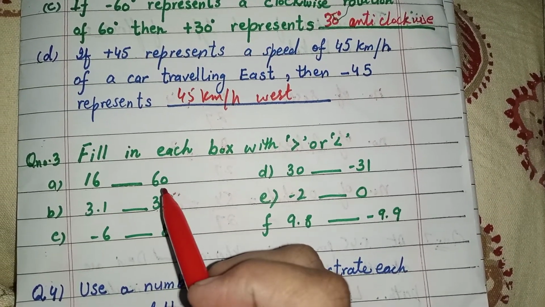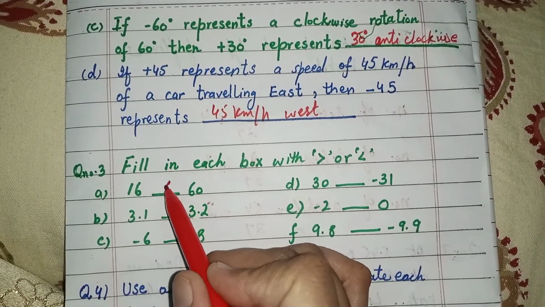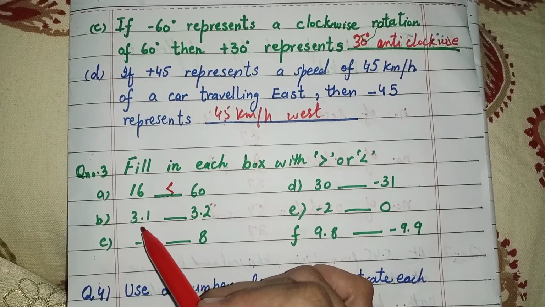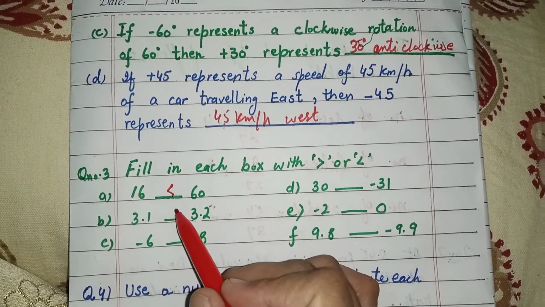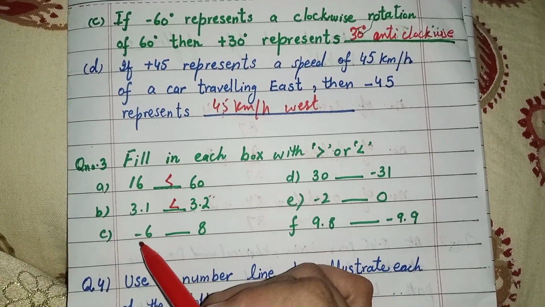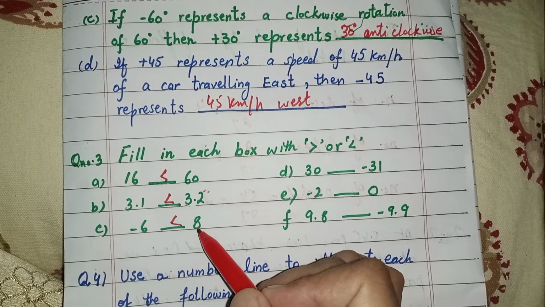Fill in each box with greater or less sign. These both numbers have positive sign, so 16 is less than 60. These both numbers have positive sign, so 3.1 is less than 3.2. These numbers have minus and plus sign. Always the plus sign number has greater value.